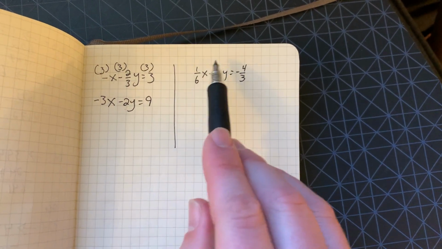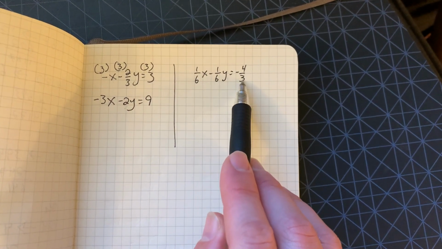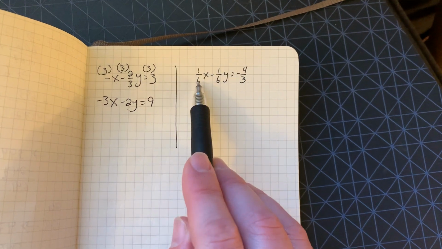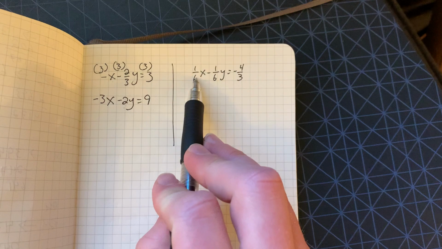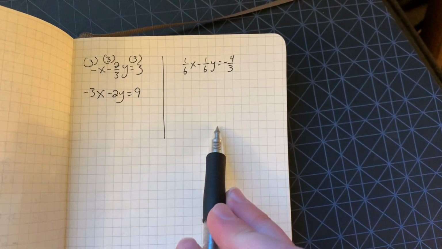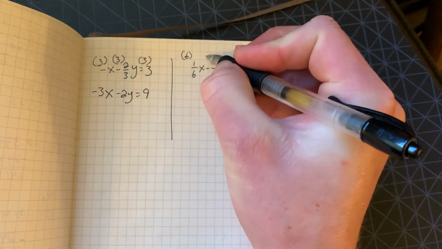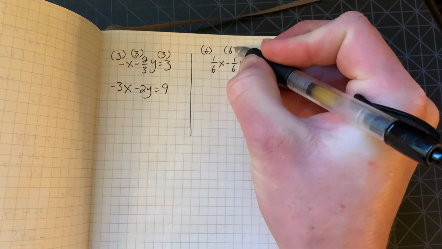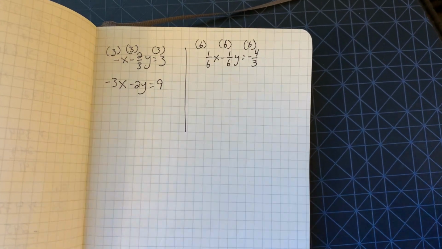Whatever multiplier we get, this is your mental check, needs to be divisible by every different denominator. Since 3 divided by 6 gave us a decimal, it didn't work. But if we use 6, 6 divided by 6 is 1, 6 divided by 3 is 2. Since 6 is divisible by both 6 and 3, we can use 6 as that multiplier.